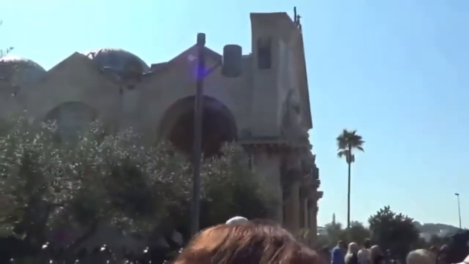Okay, so I want to talk about a few things. First of all, this is called the Church of All Nations, and we have one thing on top of another here. So we have a Byzantine church remains. A Byzantine church was here, then a Crusader church, and then the church that you see now.